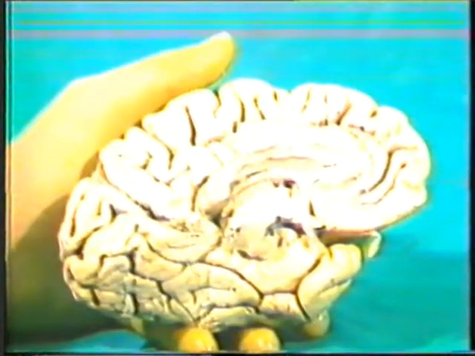This is the body of the fornix, lying over the thalamus and below the posterior part of the trunk of the corpus callosum. This is the thalamus, and this is the corpus callosum.